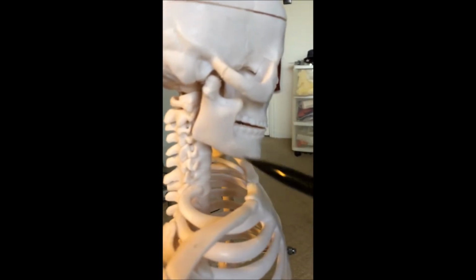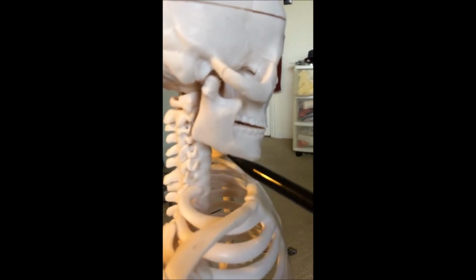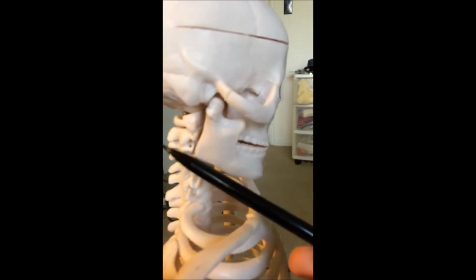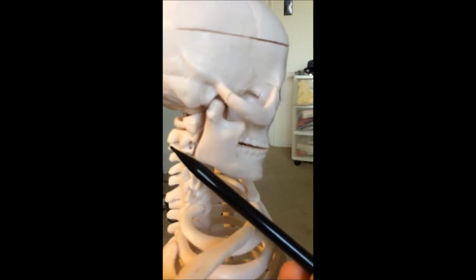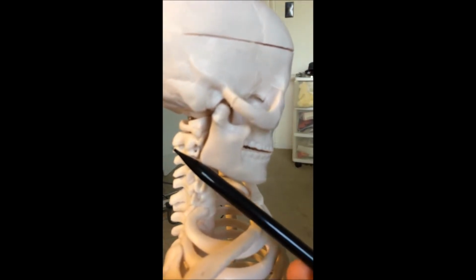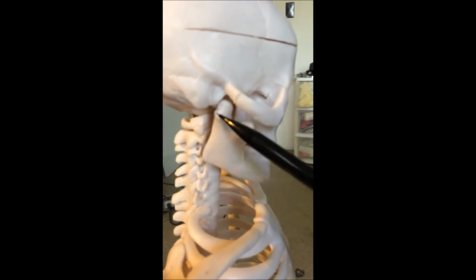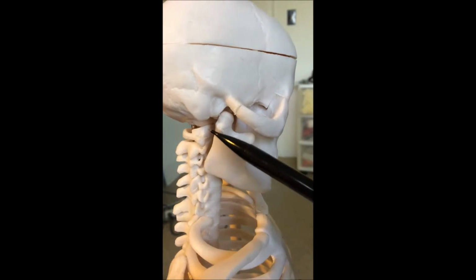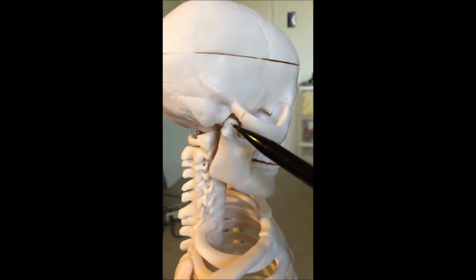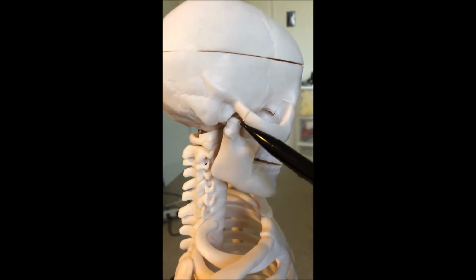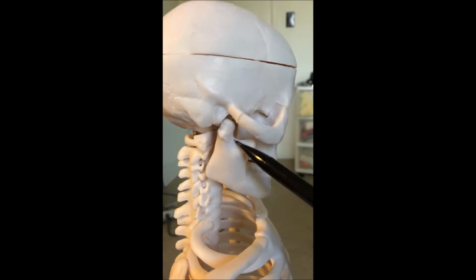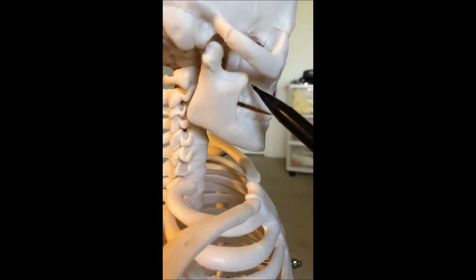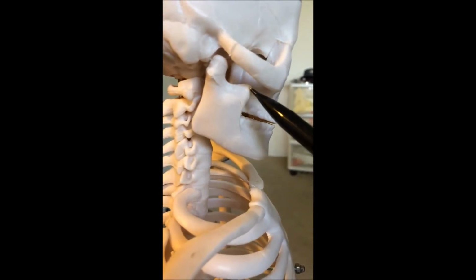Alright, we're going to look at the mandible now. So this is the mandible body, this section right here. Then you go to the mandibular angle. So you can see it angles up this way like this. And then you have the ramus of the mandible, which is this vertical section here. Then you have the condylar process right up here, the mandibular notch down here, and then the coronoid process is right here.